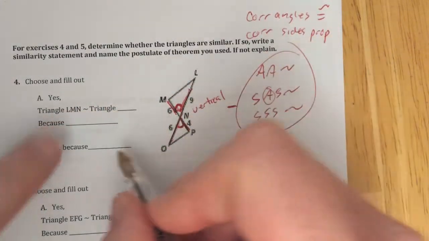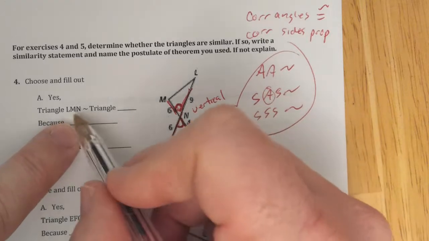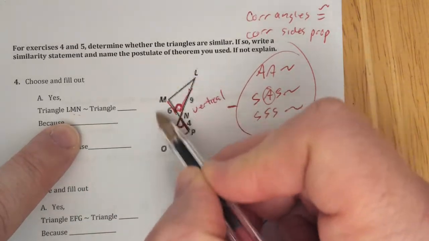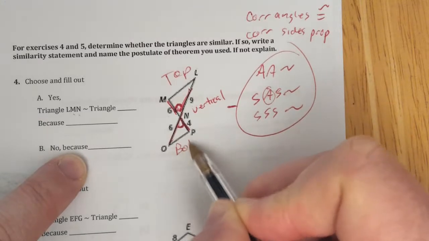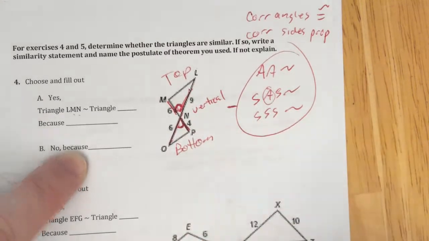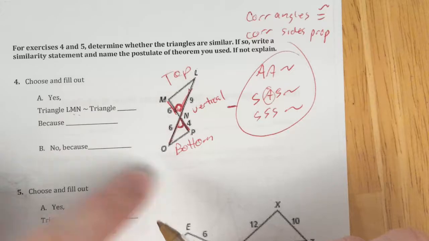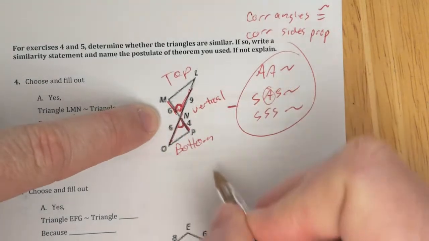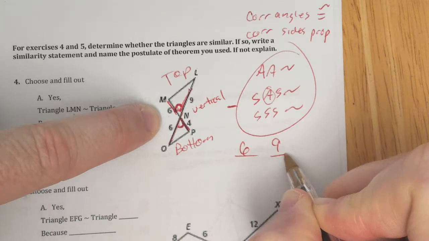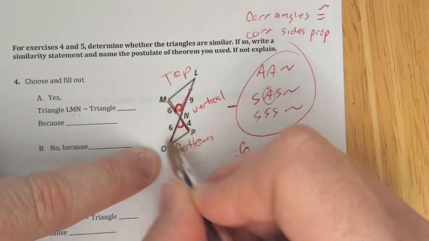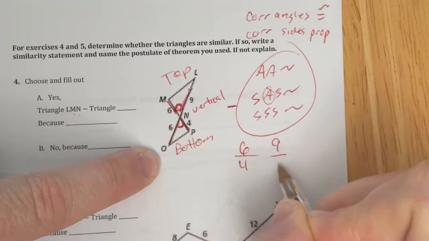Now they said LMN. That's the first one. So this will be your top, and this will be your bottom of the fraction, from left to right, top to bottom. So put the numbers in order. I have 6 and 9 on top. And on the bottom, put the numbers in order. That'd be 4 and 6.